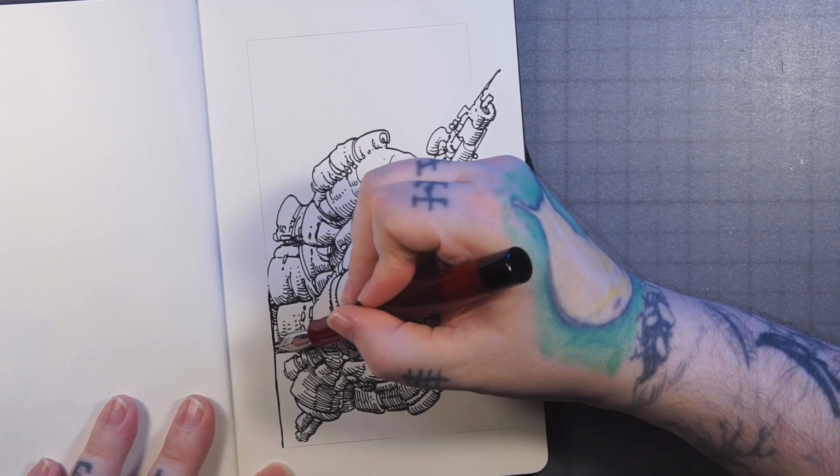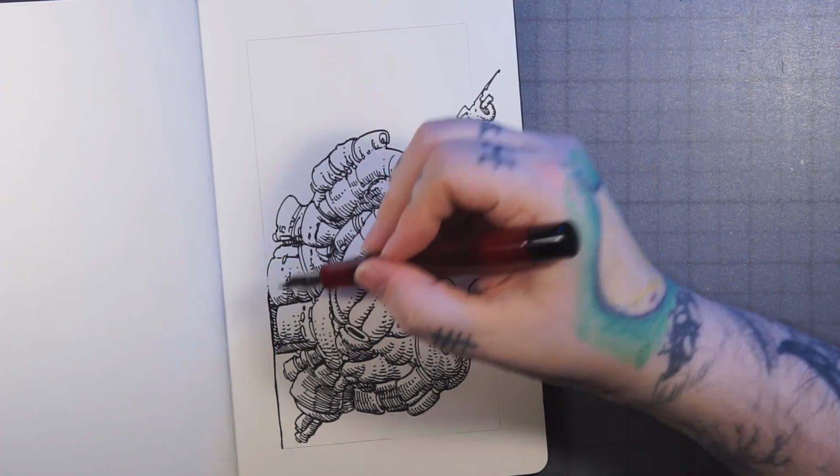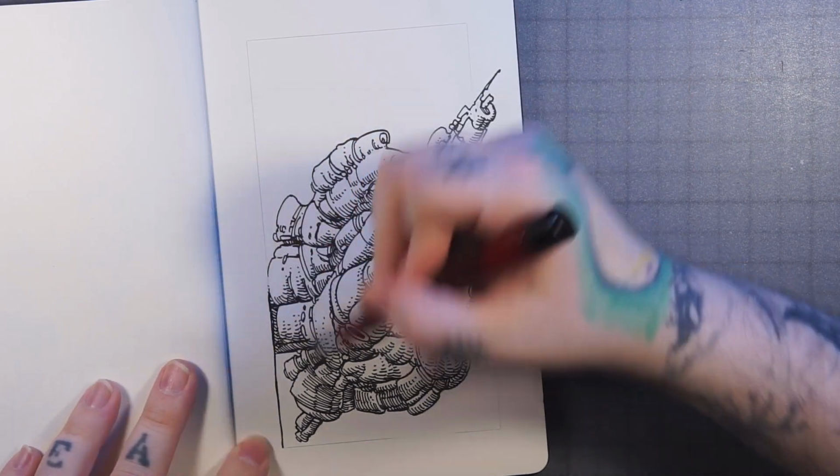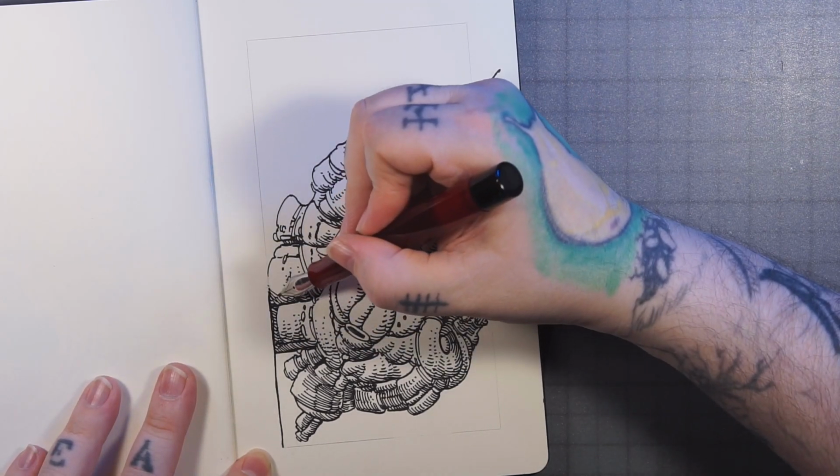I feel like if you give it a little bit of a shadow going under the border like that, it, you know, gives it a little more depth.